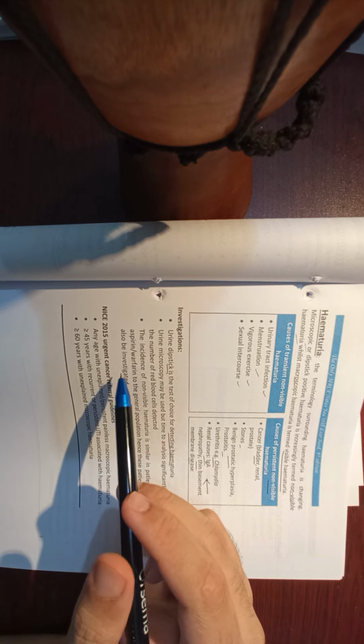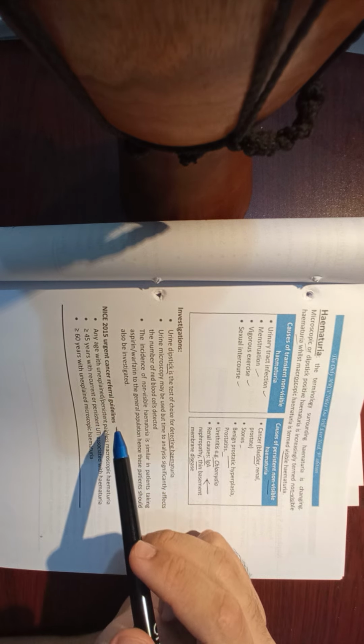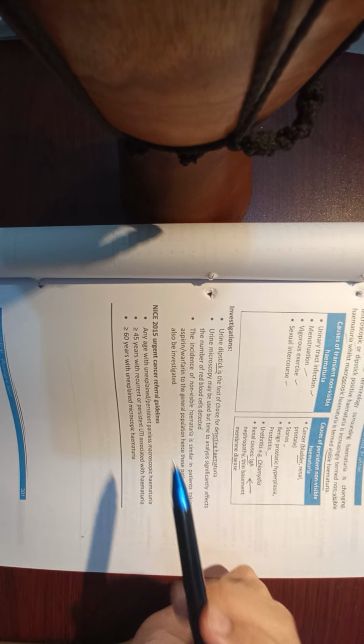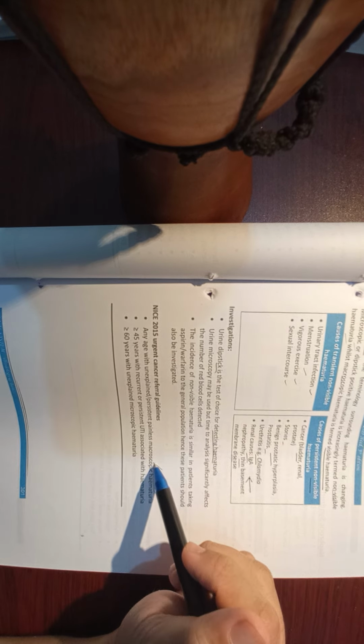NICE 2015 urgent cancer referral guidelines: any age with unexplained persistent painless macroscopic hematuria; more than 45 years with recurrent or persistent UTI associated with hematuria; more than 60 years with unexplained microscopic hematuria. Okay, we move on to the very important topic, that is renal disorder.